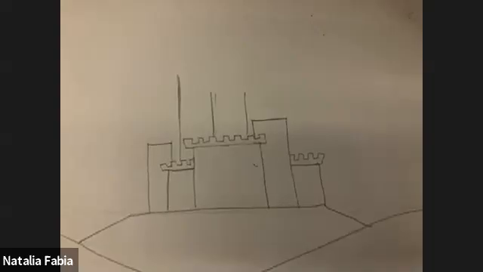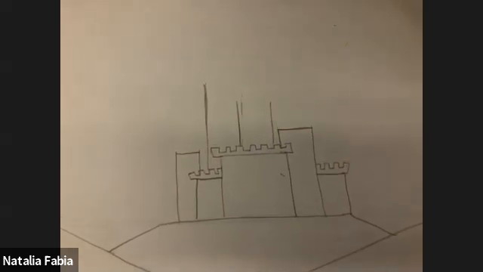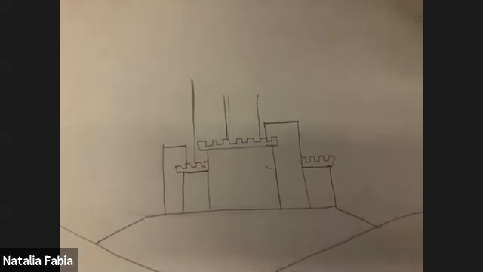I don't have that big of a paper. That's okay. Then you just make it as whatever you need. If you need to make it a short castle, anything you want. It doesn't have to be a specific way.